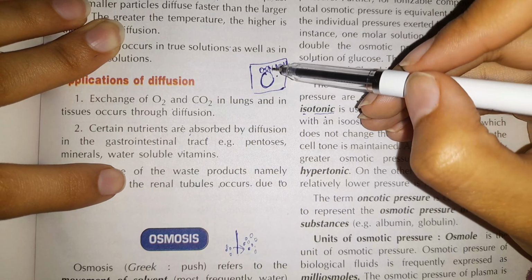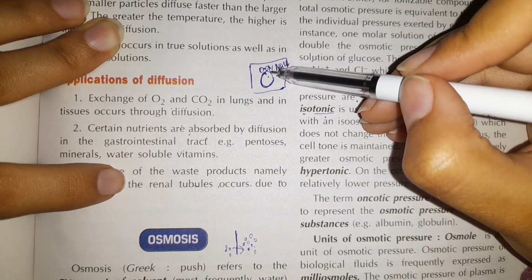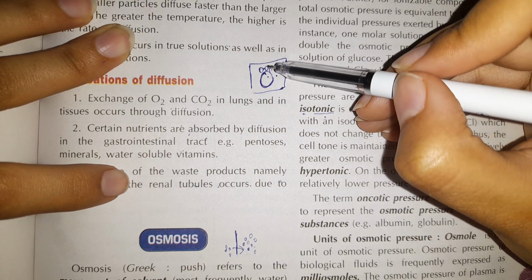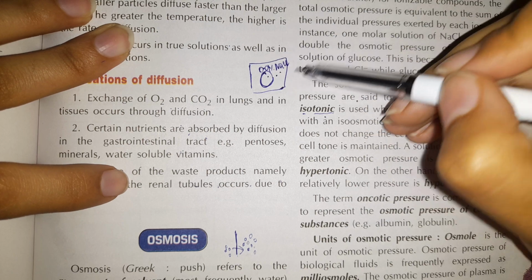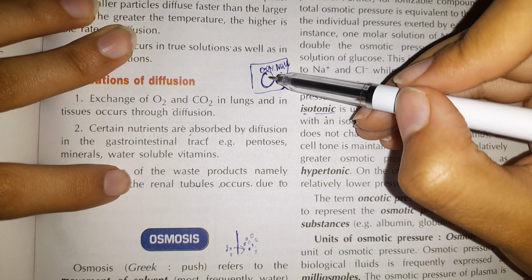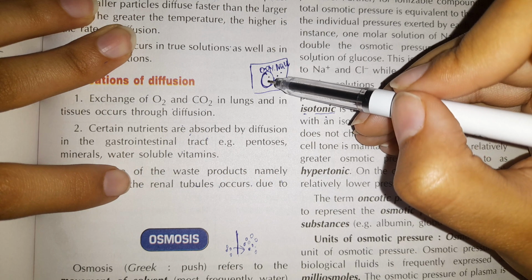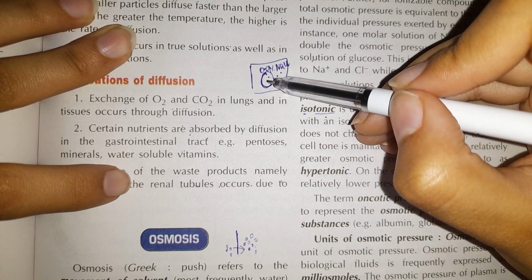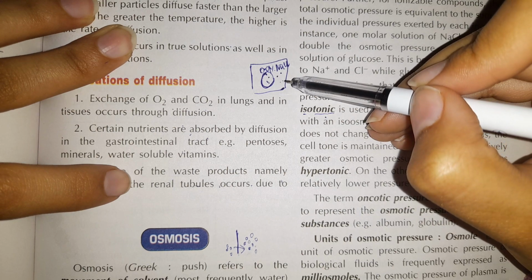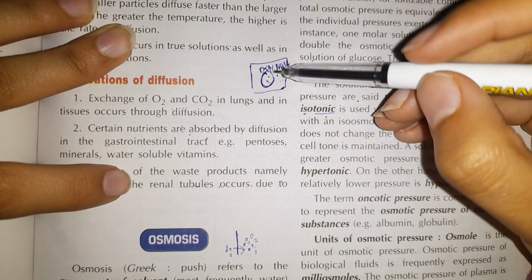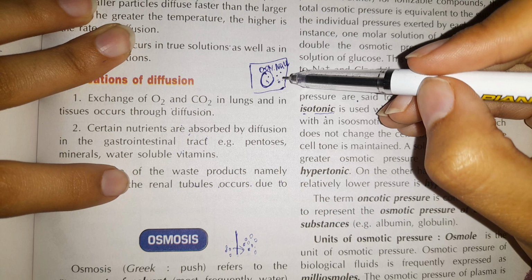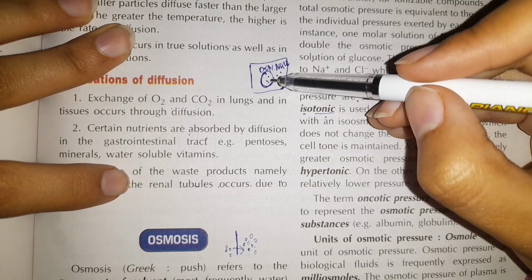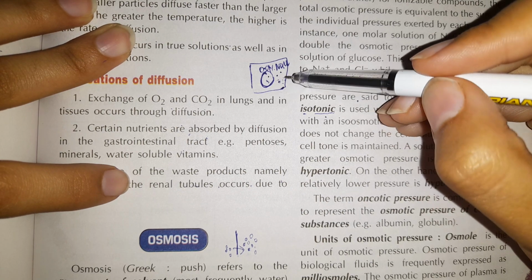But when the amount of NaCl in the solution is increased, for example from 0.9 to 1.1 or something greater than that, what will happen? The water will start to move out from the cell into the solution, from an area of lesser solute concentration to an area of higher solute concentration. So in such a situation, the solution will be hypertonic and water will move from the cell into the solution.